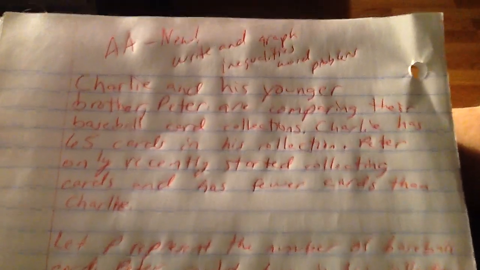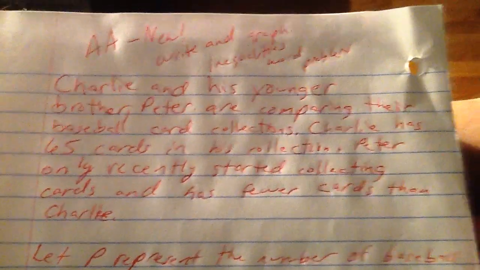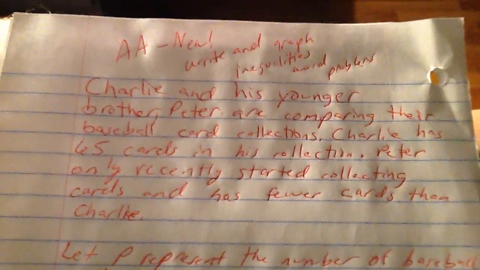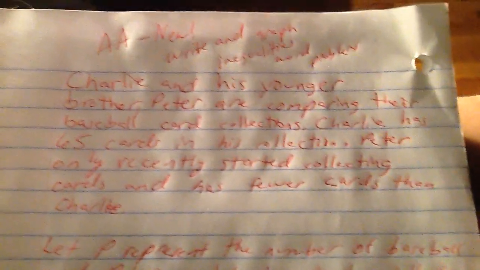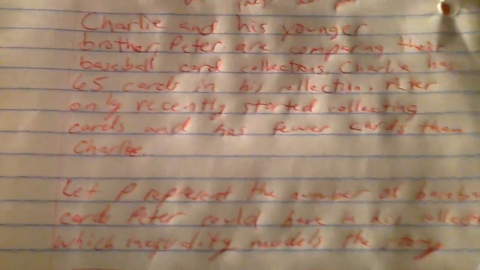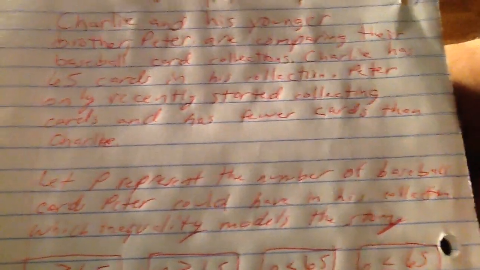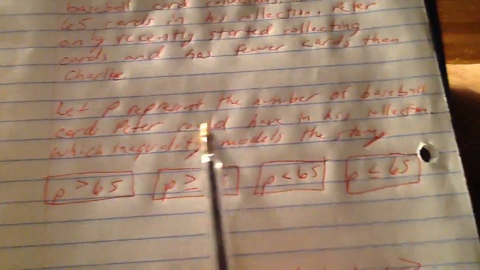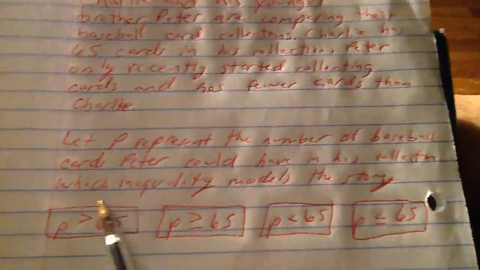Charlie and his younger brother, Peter, are comparing their baseball card collections. Charlie has 65 cards in his collection. Peter only recently started collecting cards and has fewer cards than Charlie. Okay, so we're going to let P represent the number of baseball cards Peter could have in his collection. Which inequality models this story?